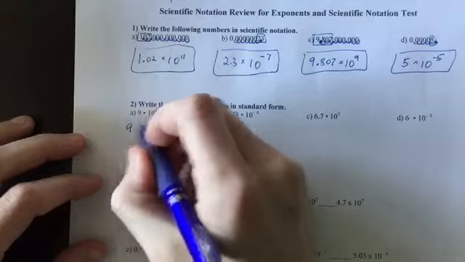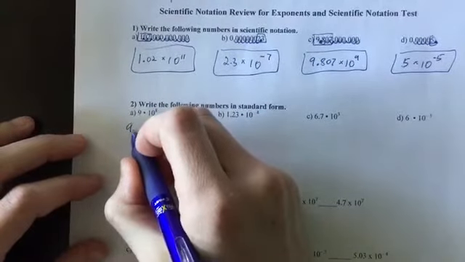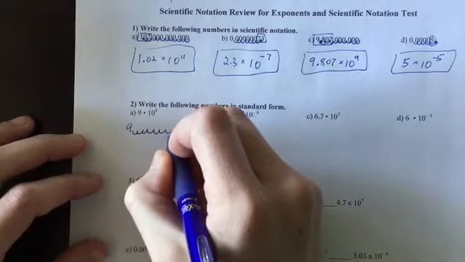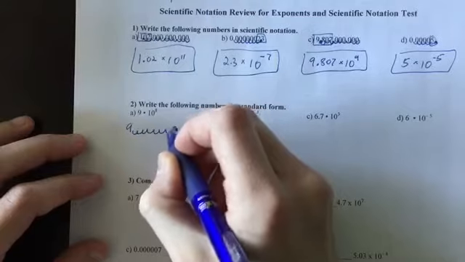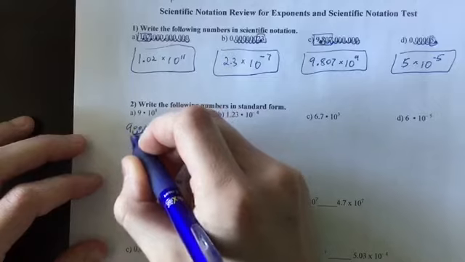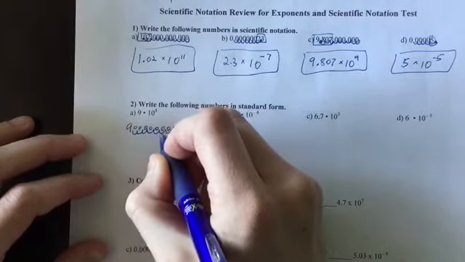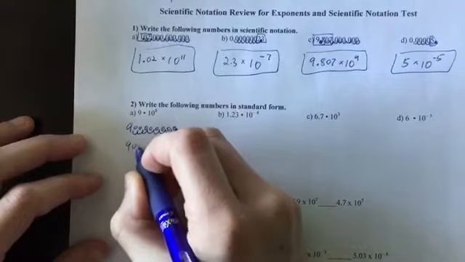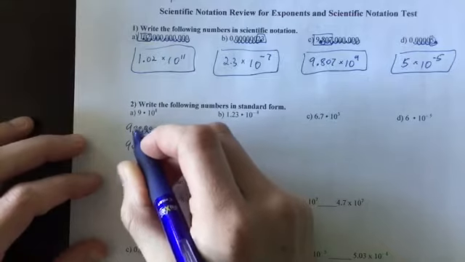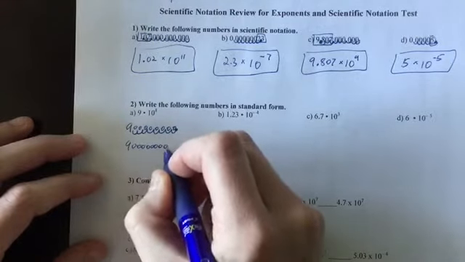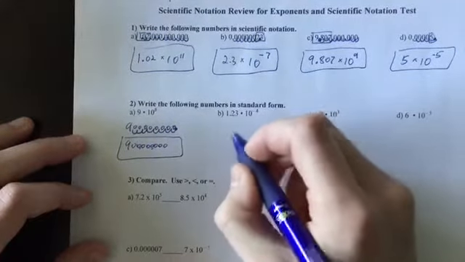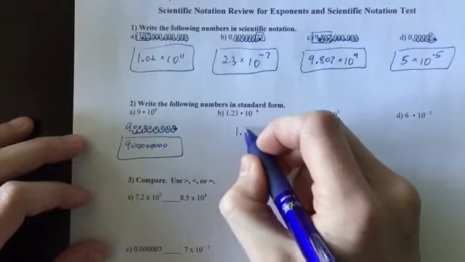So I always like to rewrite, and then times 10 to the 8th, we're going to move it 8 spaces, big number, 1, 2, 3, 4, 5, 6, 7, 8, new decimal point, and we fill with zeros. See, I had to count it a bunch of times just to make sure. Okay, 1.23 times 10 to the negative 4.